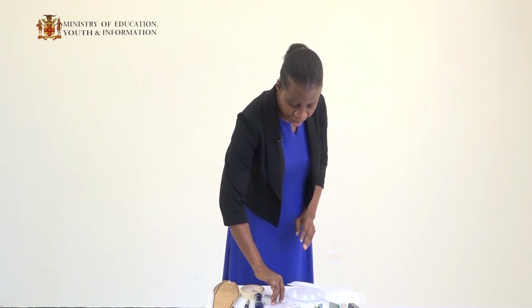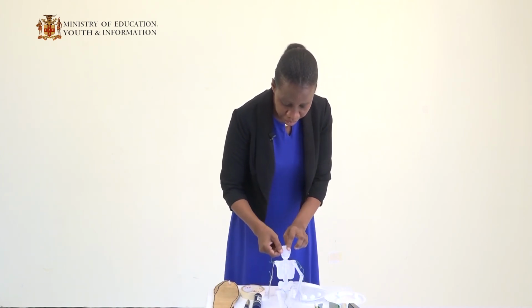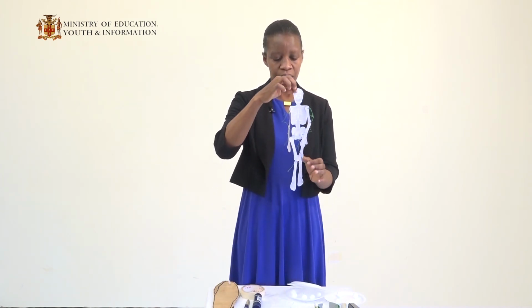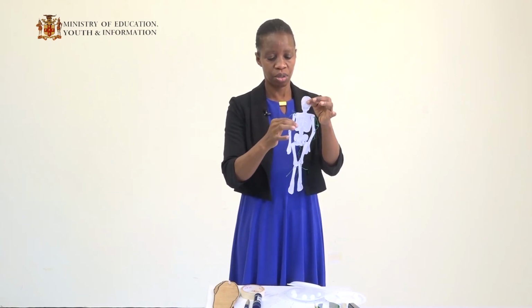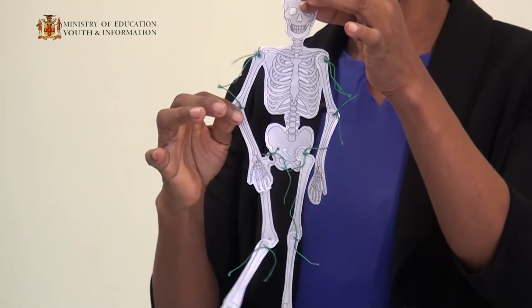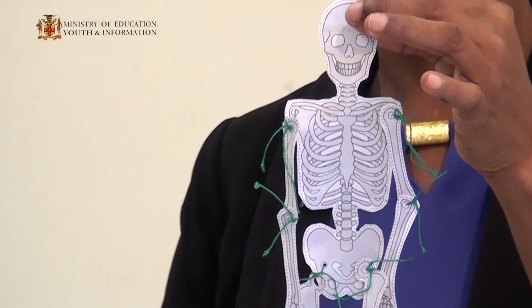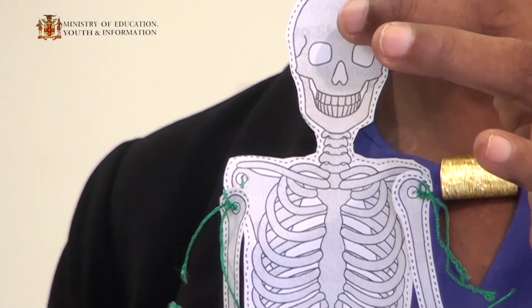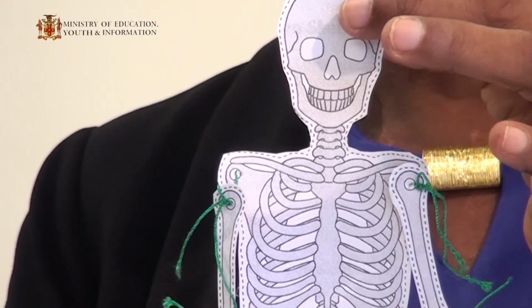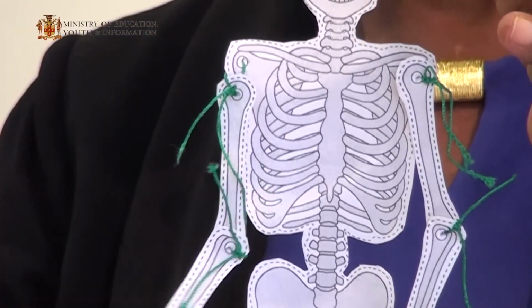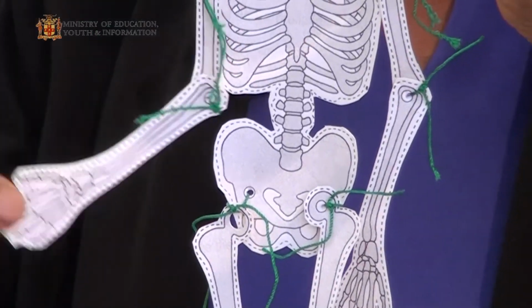Now, I also have a very nice looking young man here. We'll call him Bonnie for now. All right. So if you can get some cutouts of the bones in the human body, put them together, then you can certainly see how the arms can function as a lever.